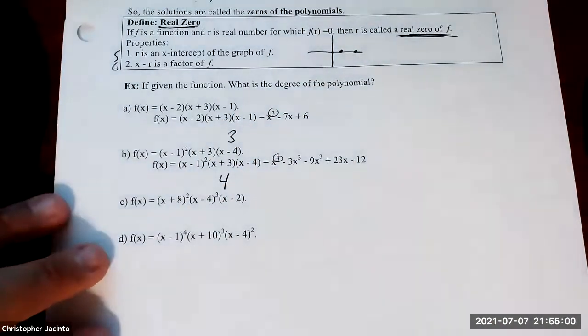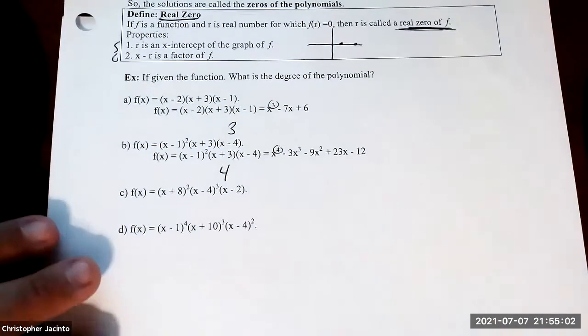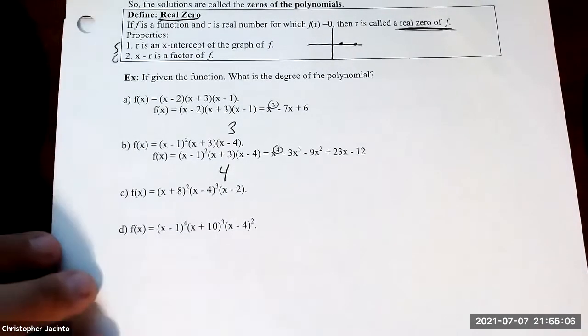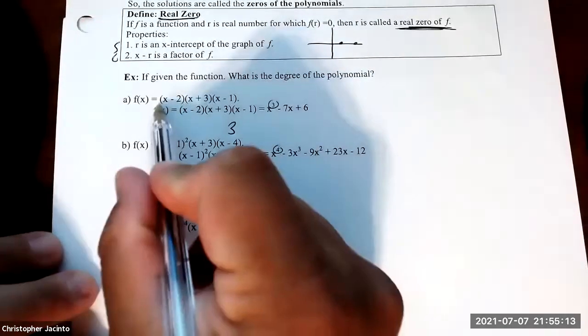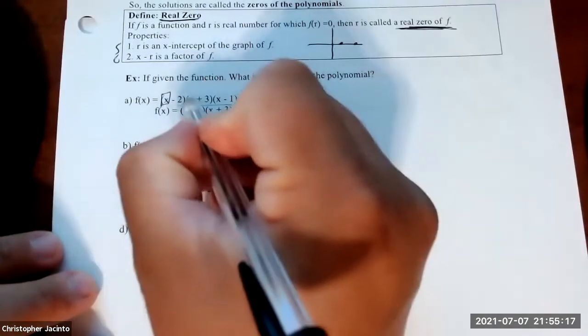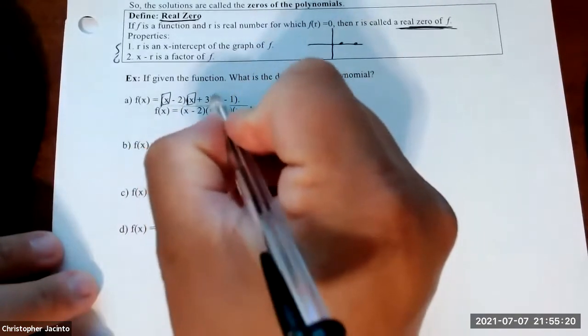But do we actually have to do all of that work? Believe it or not, the answer is no. To find the degree of the polynomial using its factored form, figure out the power of each individual x inside the parentheses.